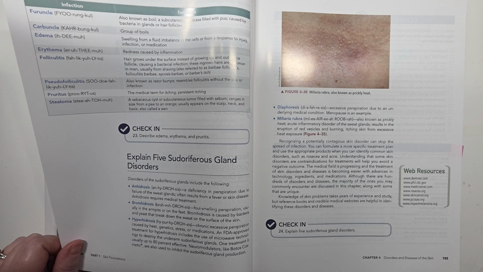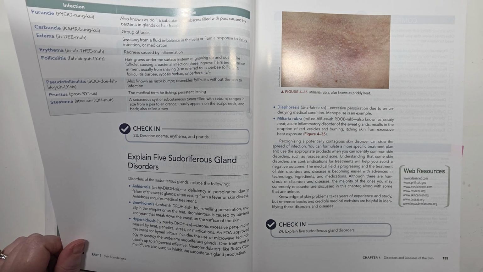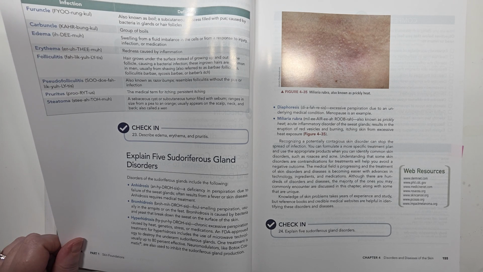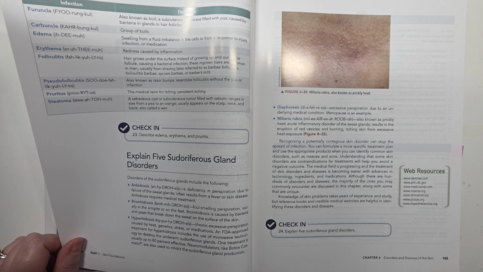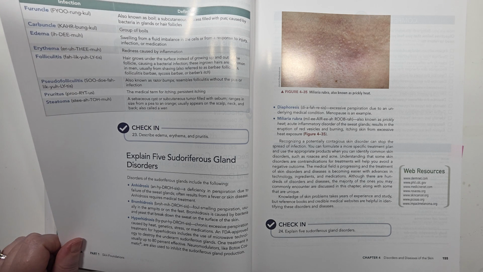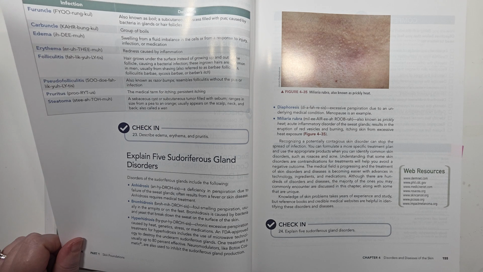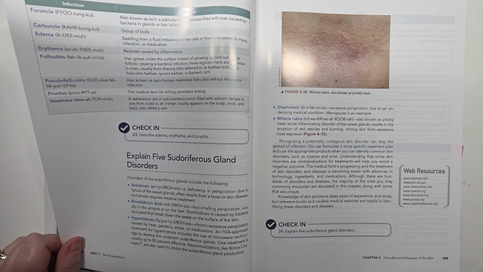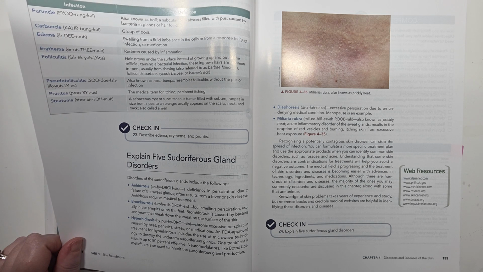Persistent itching. Steatoma, a sebaceous cyst or subcutaneous tumor filled with sebum, ranges in size from pea to an orange. Usually appears on the scalp, neck, and back, also called a wen, spelled W-E-N. Check in. Describe edema, erythema, and pruritus. Explain 5 sudoriferous gland disorders.